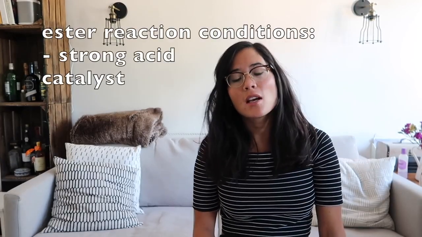I should probably talk about how esters are formed now. So remember, an ester is formed from a carboxylic acid and an alcohol. And remember, the reaction conditions needed are a strong acid catalyst such as sulfuric acid. The second thing to remember is that it's a reversible reaction. Remember, these reactions aren't ideal because you don't get 100% yield.